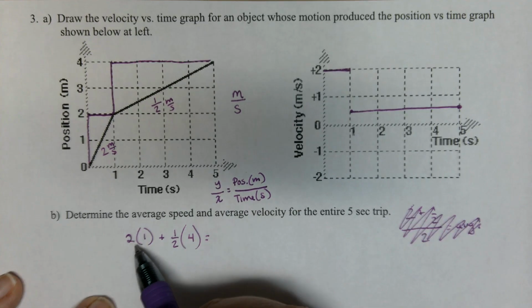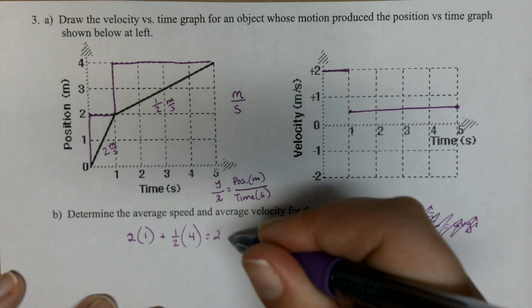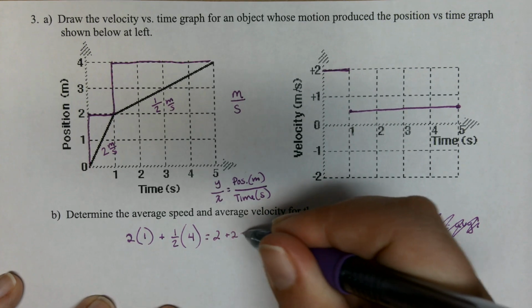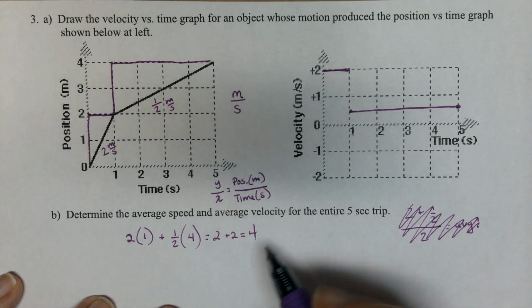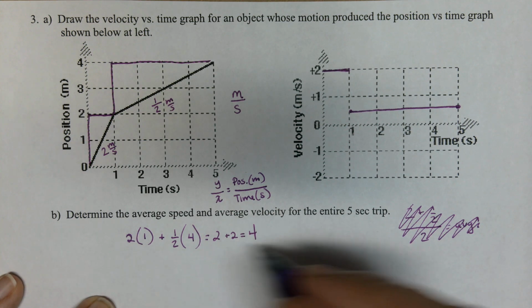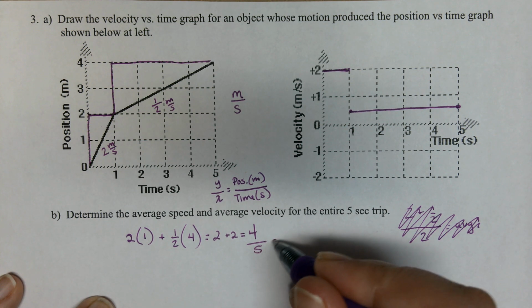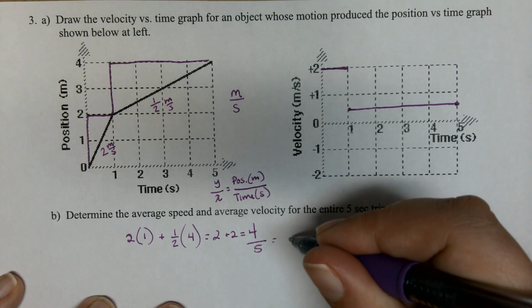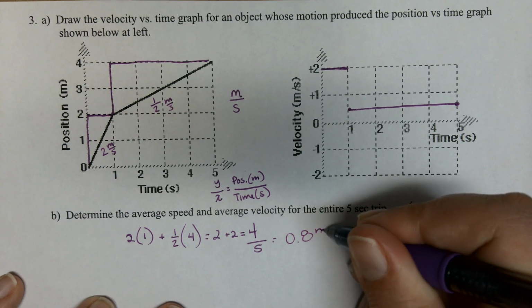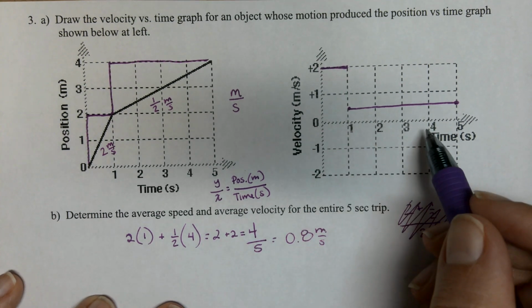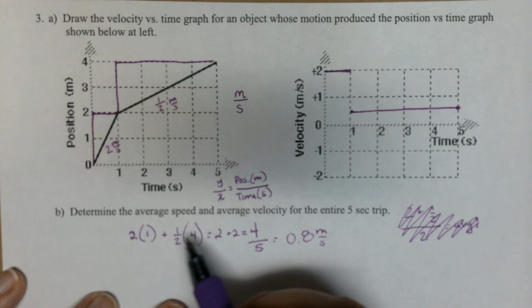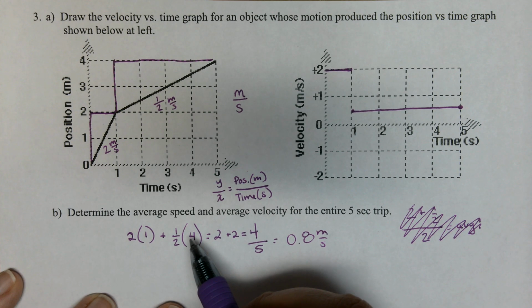And that is equal to 2 times 1 is 2, and 1/2 times 4 is 2, so that's 4. This whole thing happened for a total of 5 seconds. So 4/5, or 0.8 meters per second, because it happened over a period of 5 seconds. So that was the 1 plus 4 that we did right here.